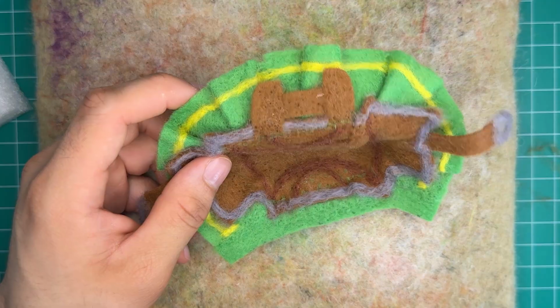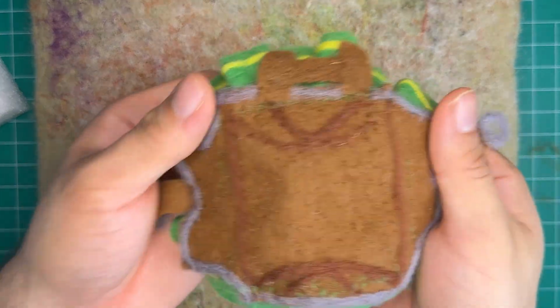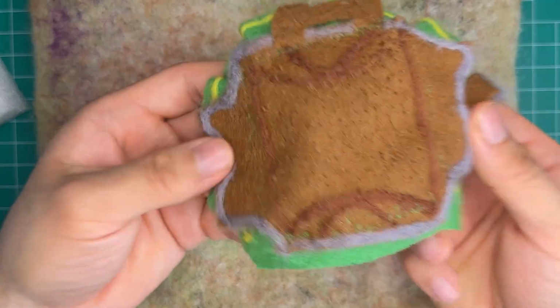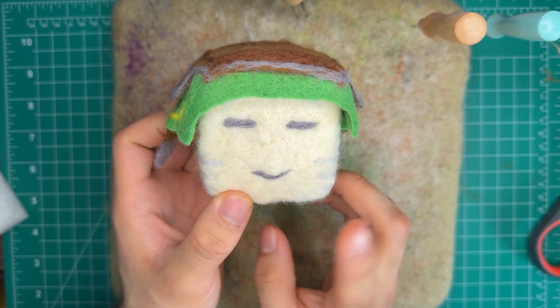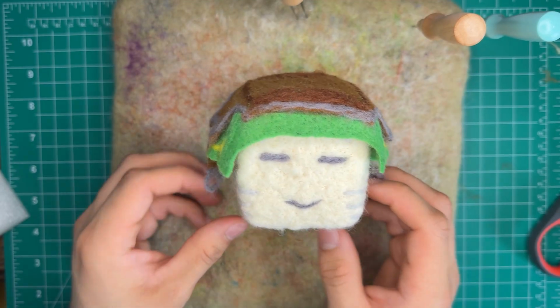This wasn't the best move, because you can see some green popping out of the top, so I'm instead going to cover that area fully in the darker brown. All he needs now is his goggles, and I can make that by taking some blue wool.